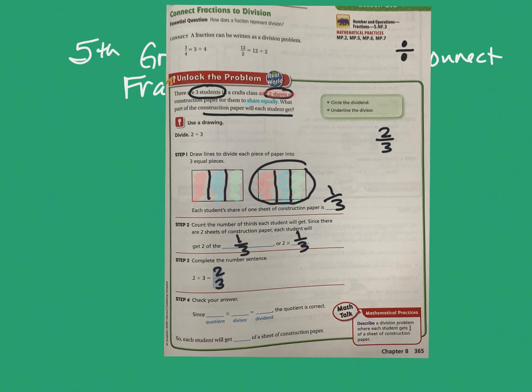What we're saying here is if each person gets 2/3 of the paper, and there are 3 people, then 2/3 times 3 should equal the 2 pages that we have. So let's do that calculation. I'll do it off to the side here. 2/3 times, let's change that 3 to a fraction by putting a 1 under it.